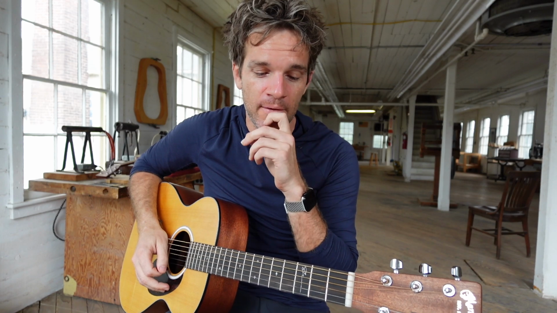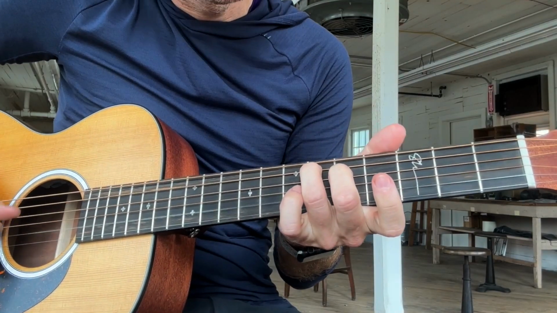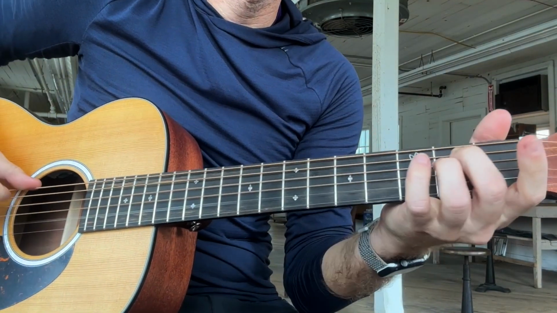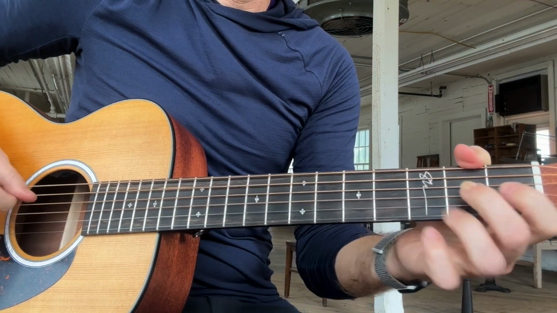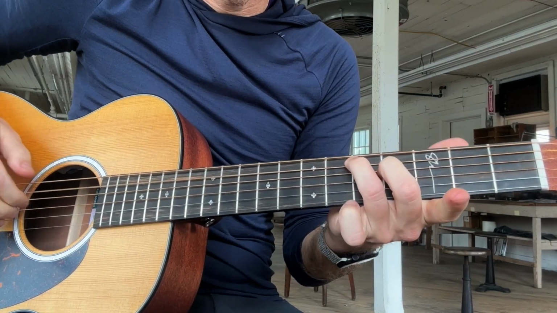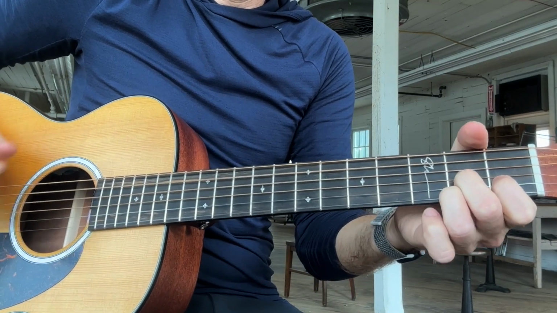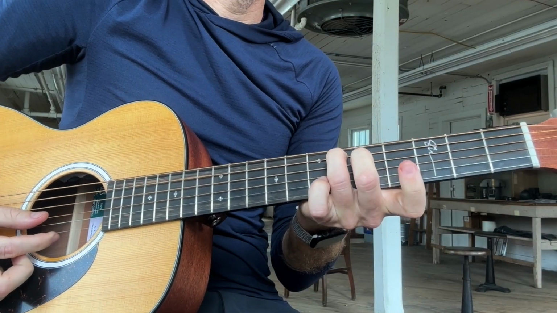Now, the next one that we're going to do is a Big Thief song called Paul. Adrienne Lenker, another one of my all-time favorite guitarists, another famous Martin player. She usually plays this with a capo on 4. We're just going to do it in open because I didn't bring a capo with me. But basically, it sounds like this. Okay, so she actually starts the song off with an E flat augmented.